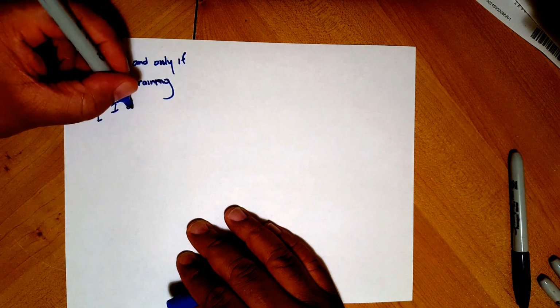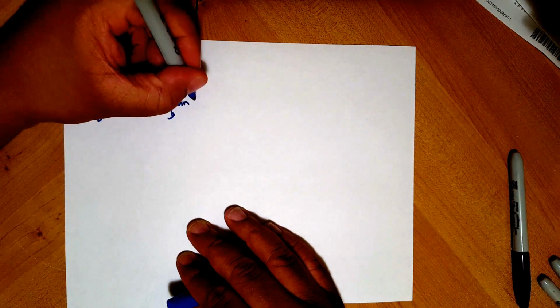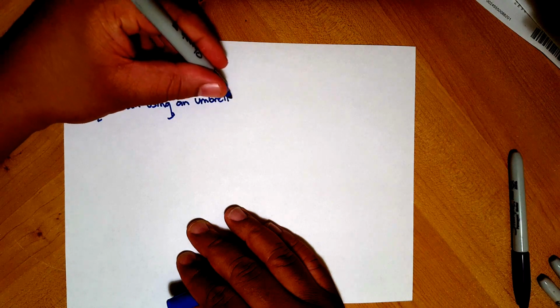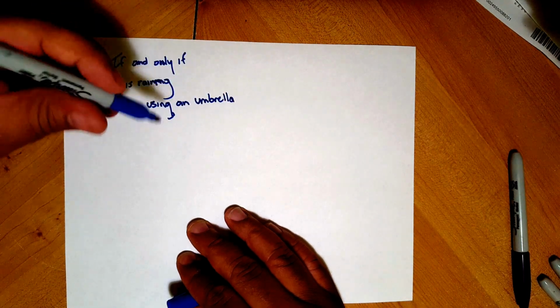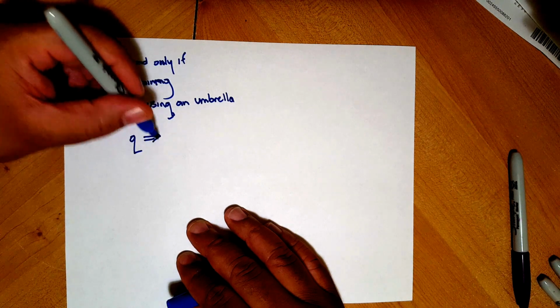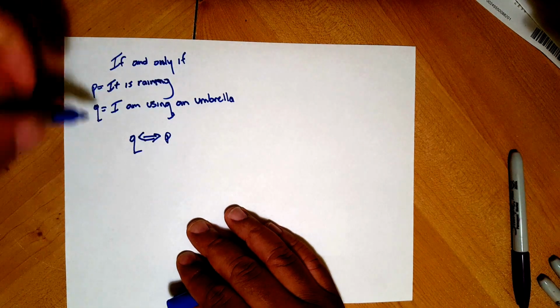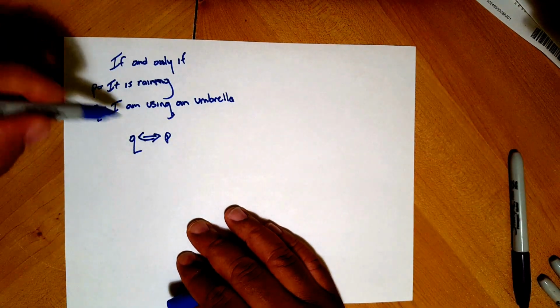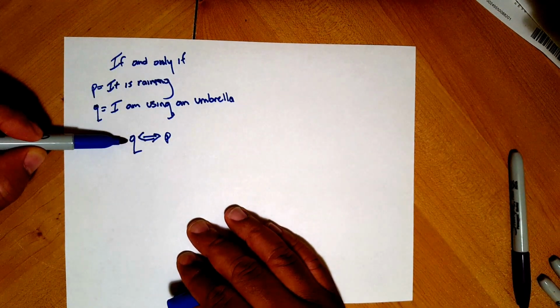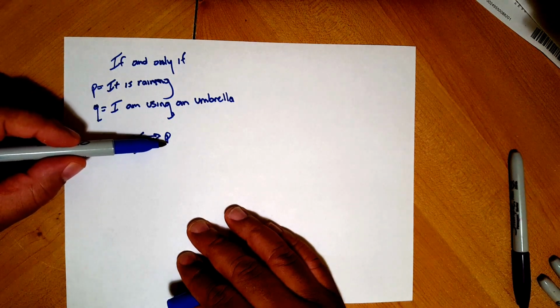Q: I am using an umbrella. Basically what I'll do is I'll say Q, P. I can do them either way. So what I'm saying is I am using an umbrella if and only if it is raining. Okay?